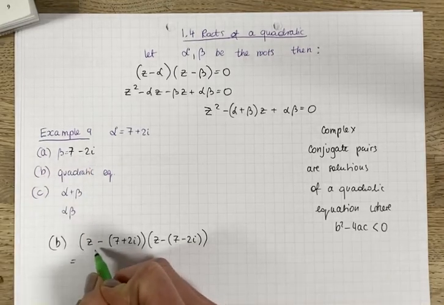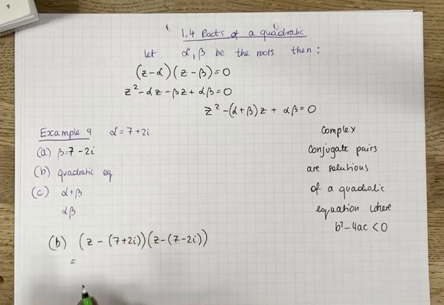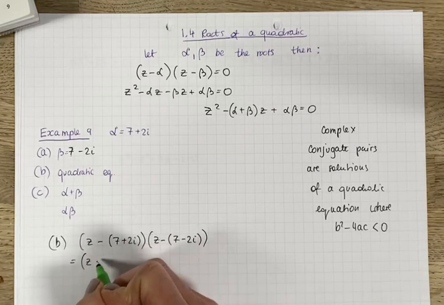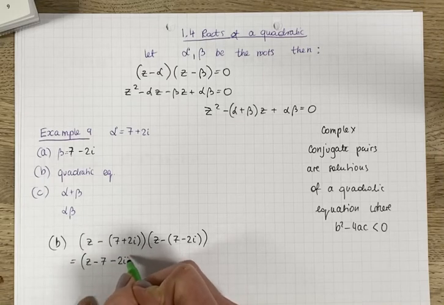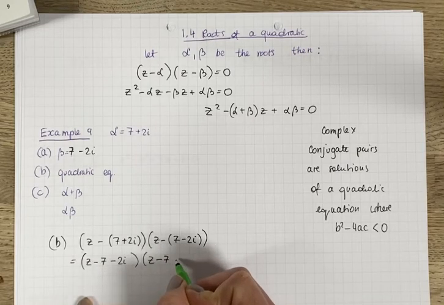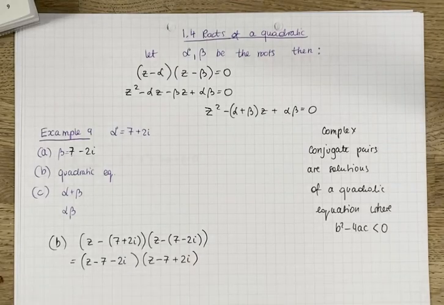So the trick here, obviously by all means multiply those two massive brackets out carefully, but there is a quicker way of doing it. Drop those internal brackets, so z minus 7 minus 2i, and then z minus 7 plus 2i. And notice, what do you have here?